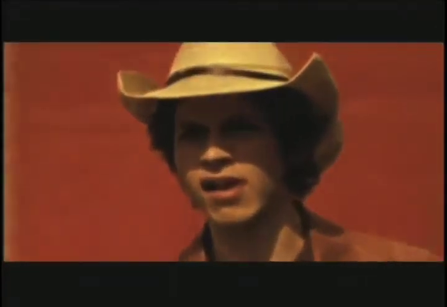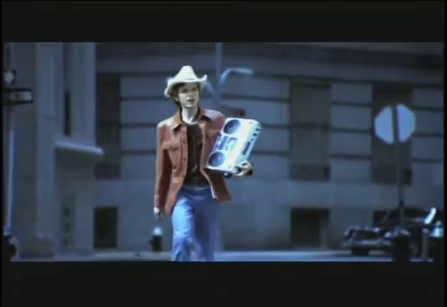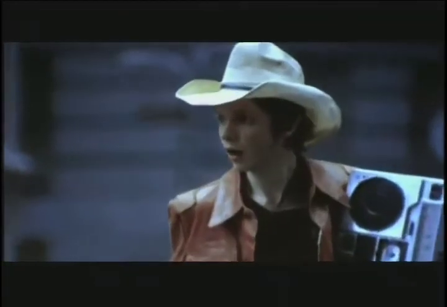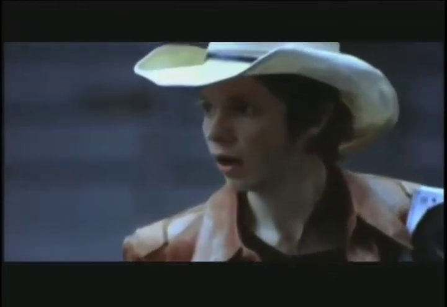Here's an example from a Beck music video. Ignore the freeze frame, that holds no relevance, but check out the zoom here. Notice how when you zoom into an object, Beck's face becomes huge and distorted.